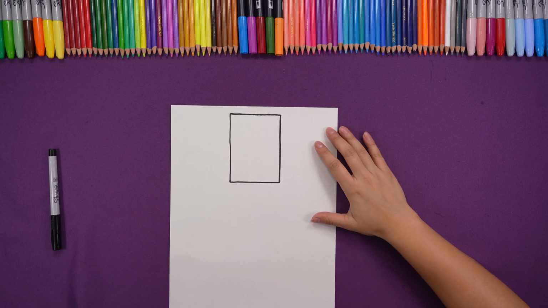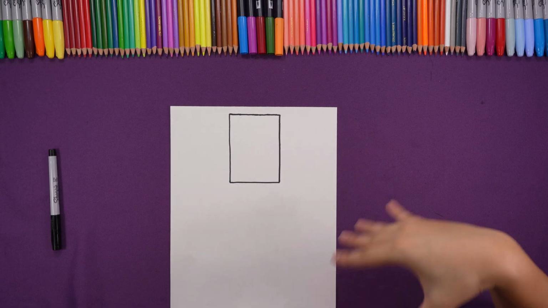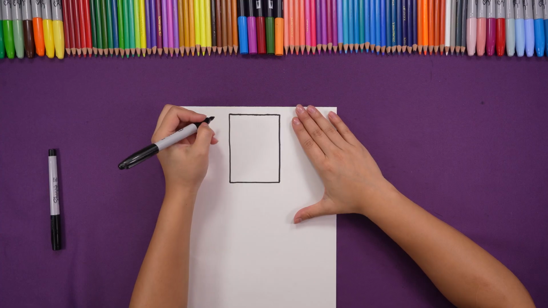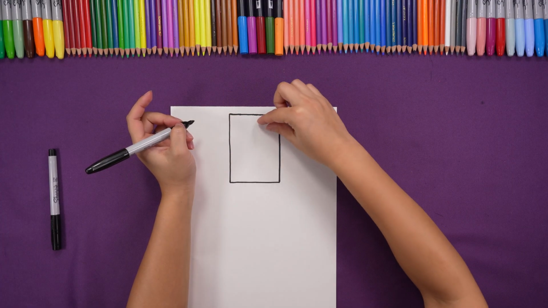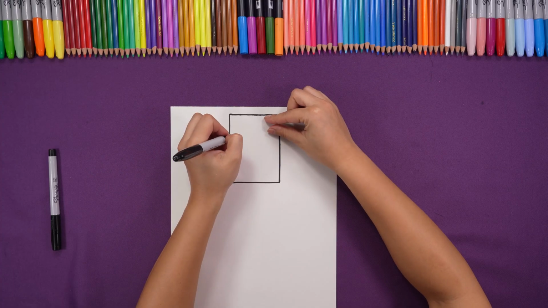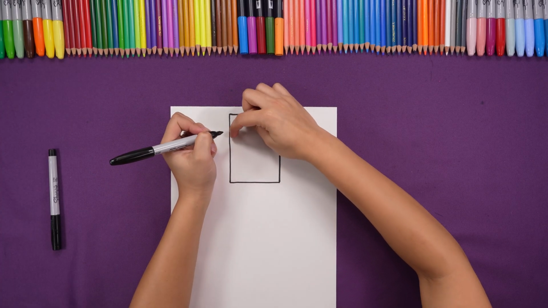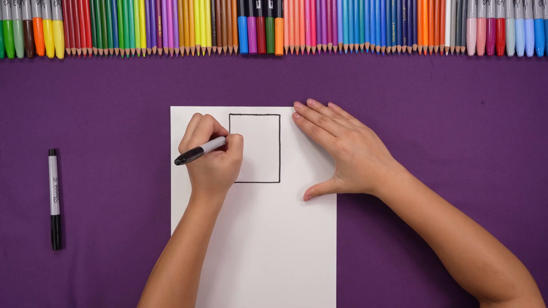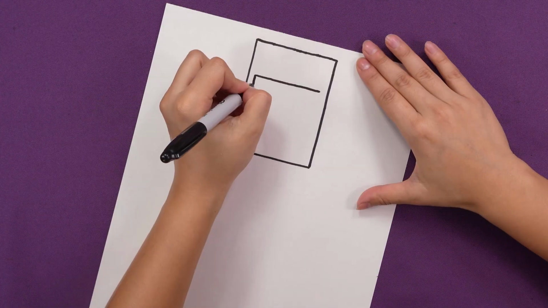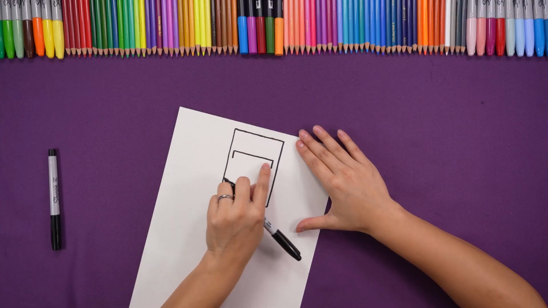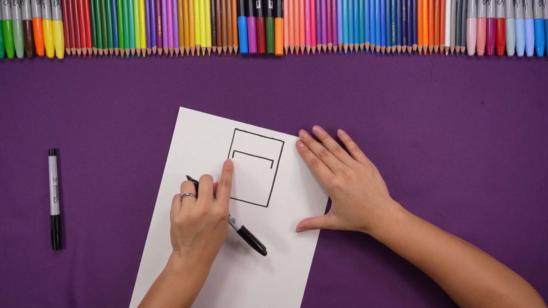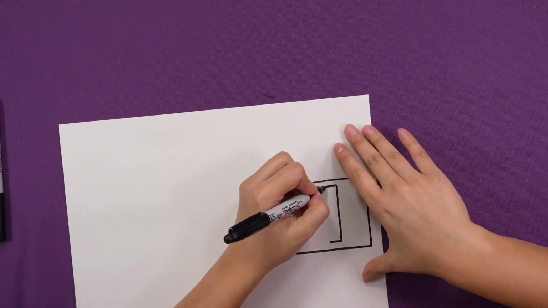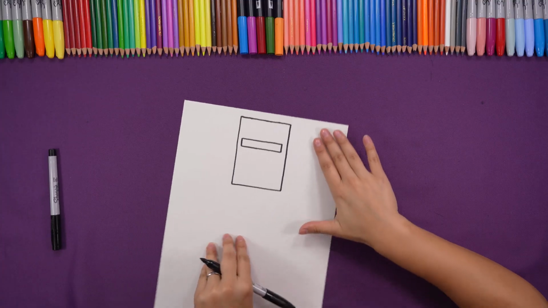Cool. Now let's continue with the details of his face, because that's going to help us do everything else. What we're going to do first, we're going to do his eyebrow. His eyebrow is just like a straight line. So we're going to leave space for his forehead. Here I'm going to draw a horizontal line, leaving a tiny bit of space on each side. His eyebrow is a rectangle, so from this horizontal line, I did 2 short vertical lines and then 1 more horizontal line to close this off. So there we have his eyebrow.